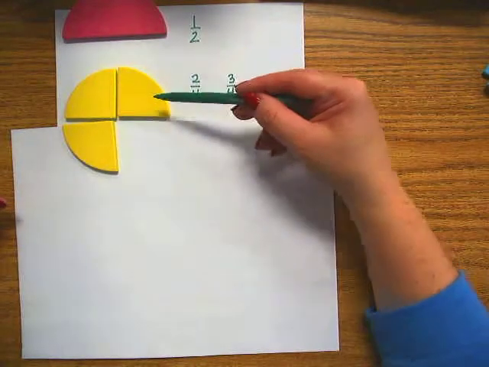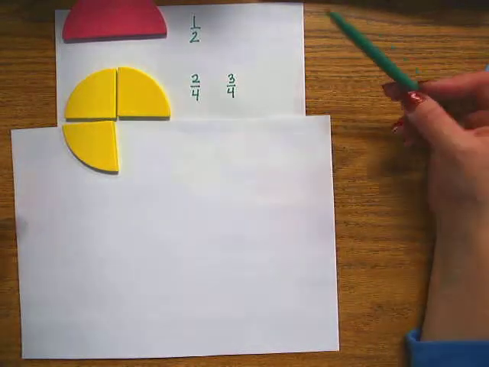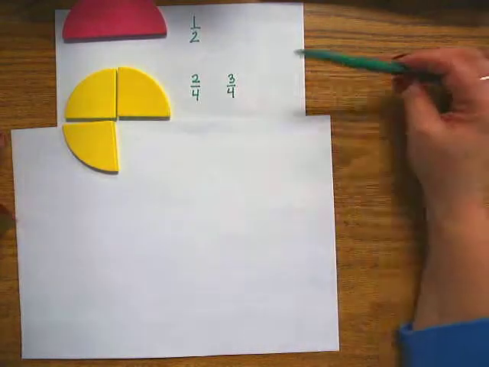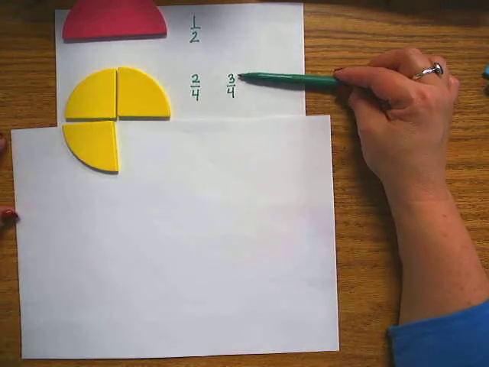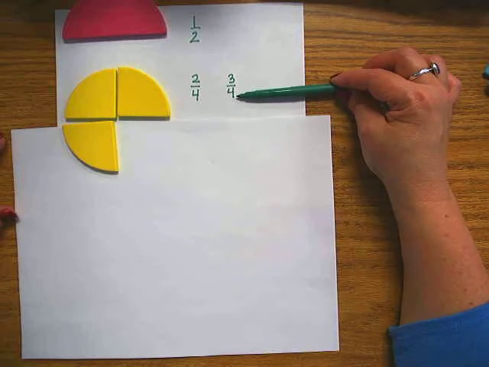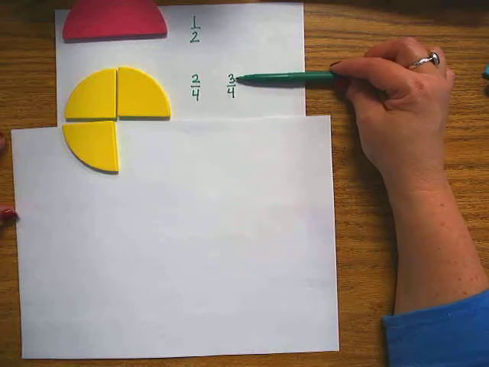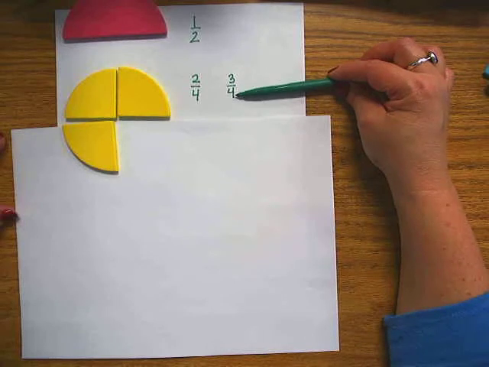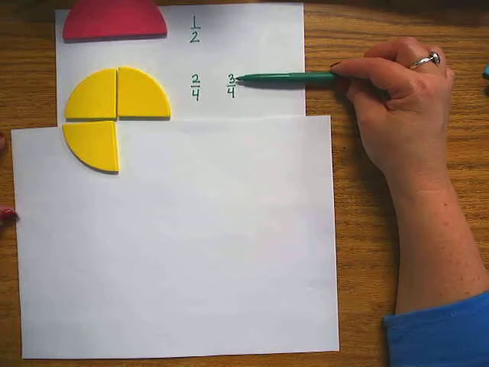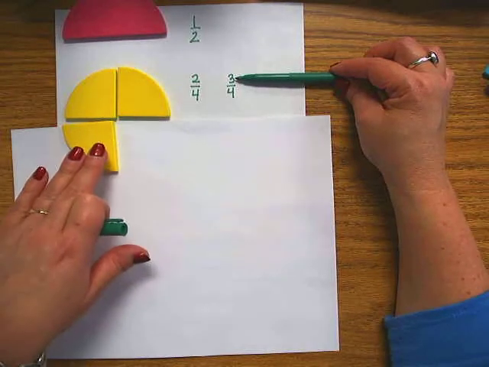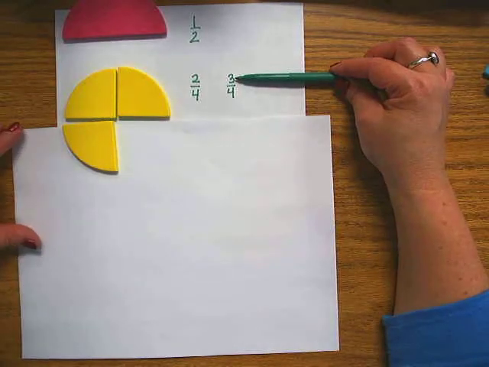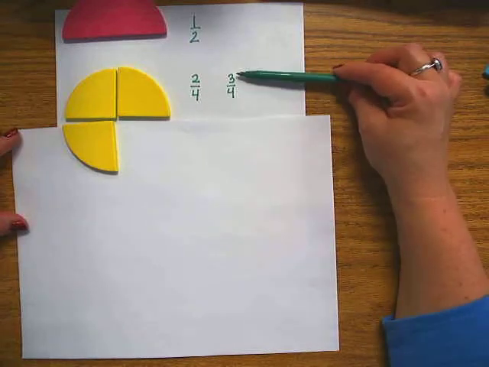We can visually see it if we drew it out, or if we had the models, but we need to be able to do it by looking at the fraction itself written out. So if we look at this fraction and we look at the numerator, is the numerator half the denominator? No. It's more than half. It is 1/4 larger than half of it, than the 2/4. It is 1/4 larger.